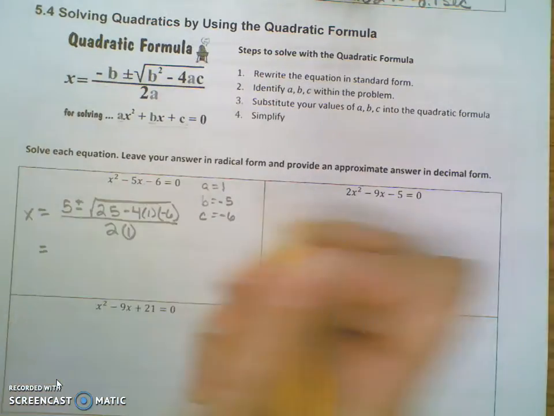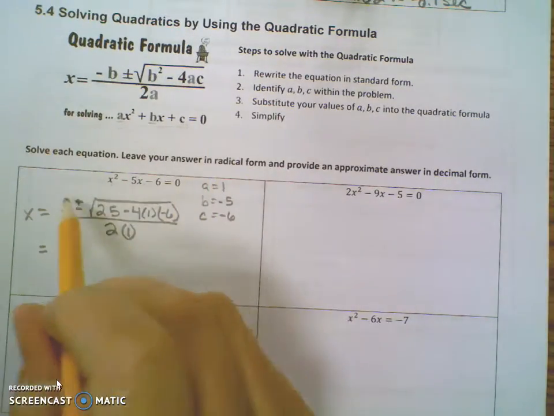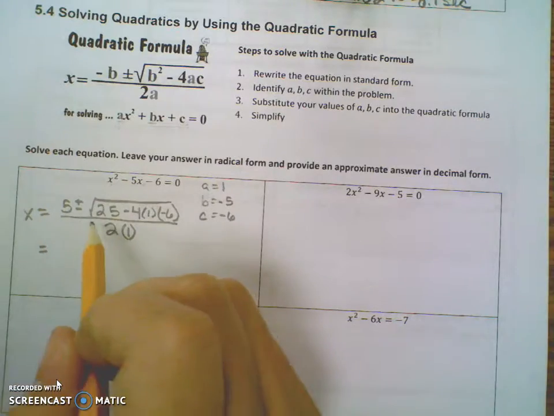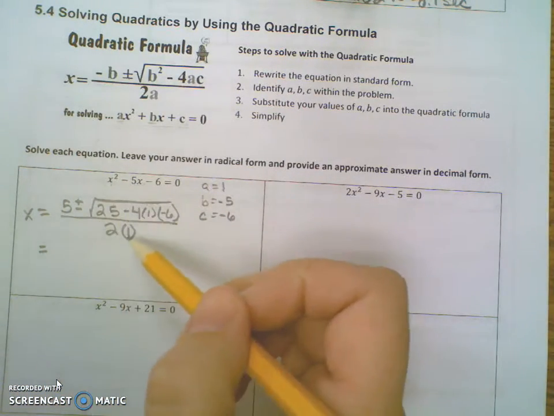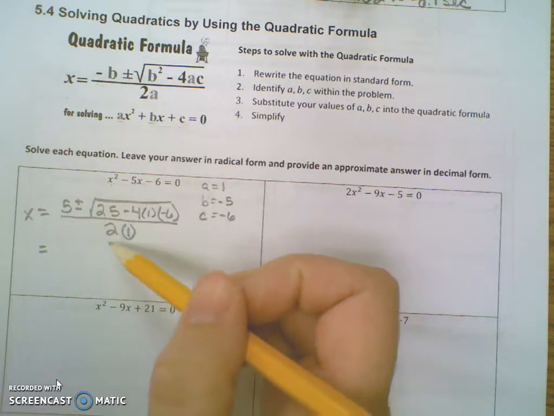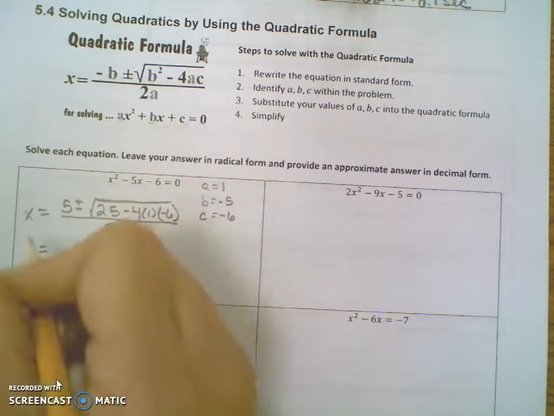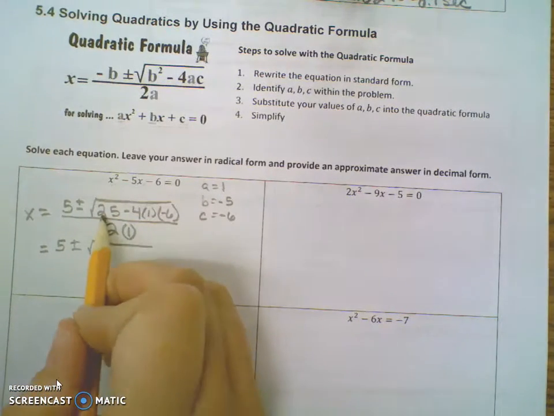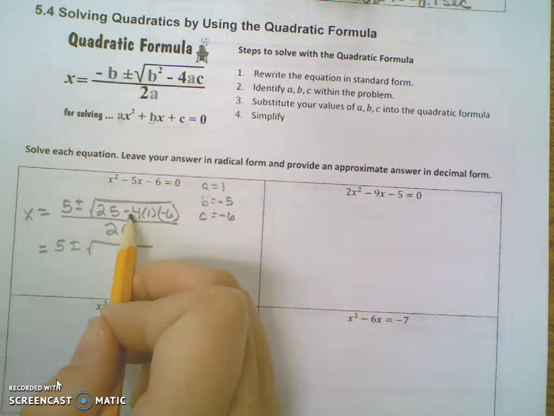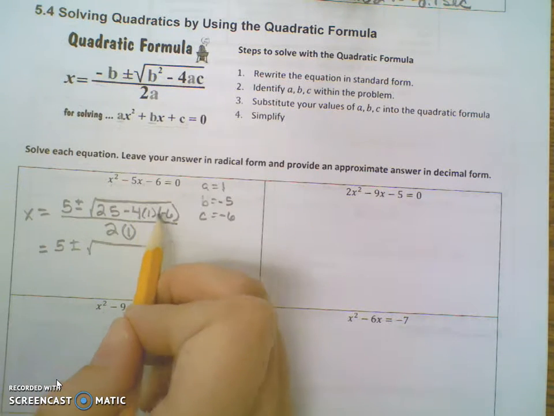And then we just start to simplify. Or you can just put this whole thing in your calculator if you want, but I think it's a little bit easier to simplify first, so you don't have to put all of that stuff in there and worry about where your parentheses go.